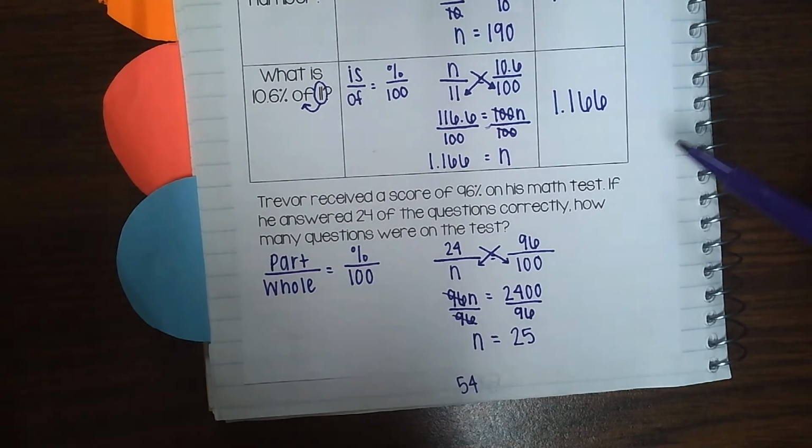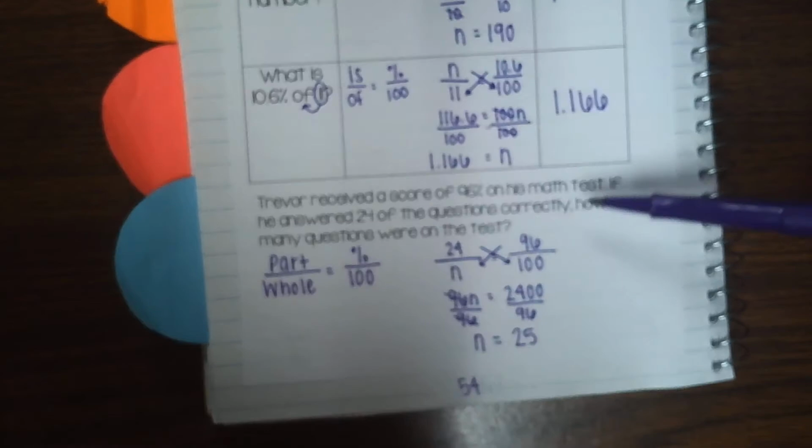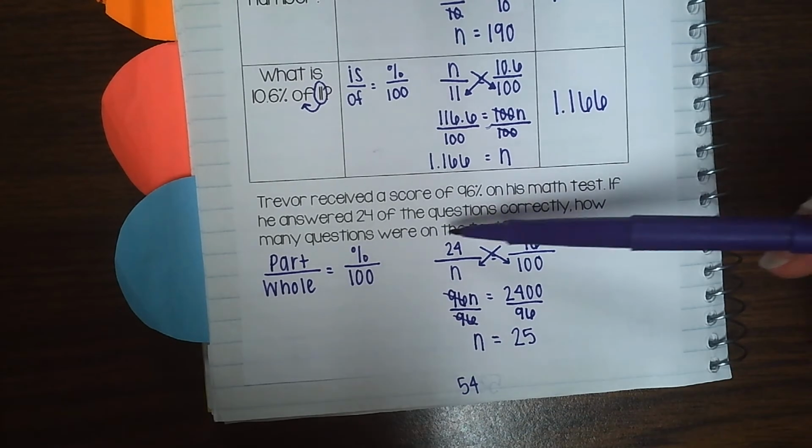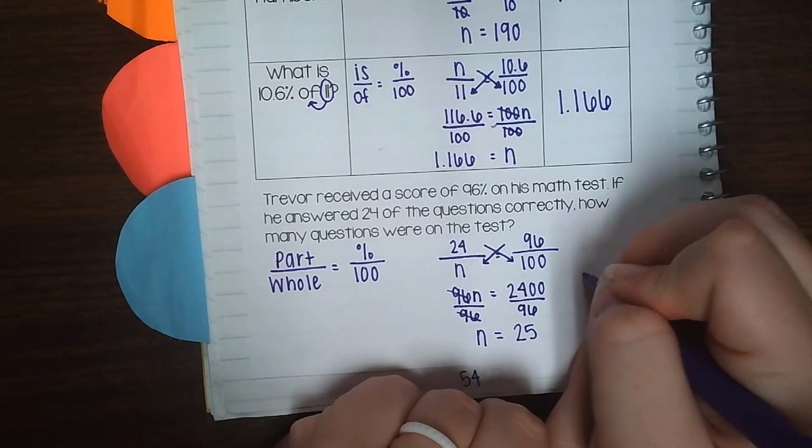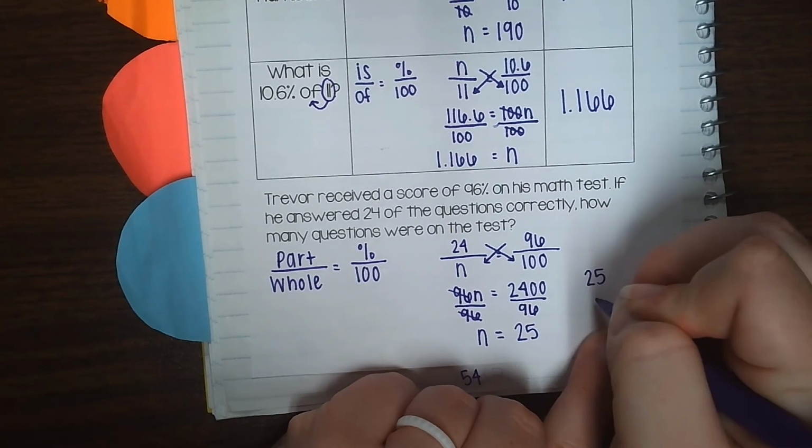So again, looking at our question, if he answered 24 of the questions correctly, how many questions were on the test? There were 25 questions.